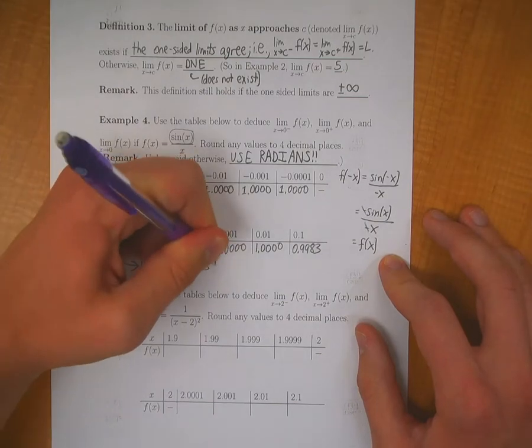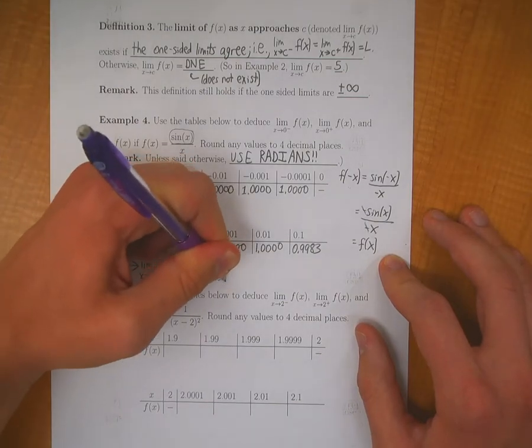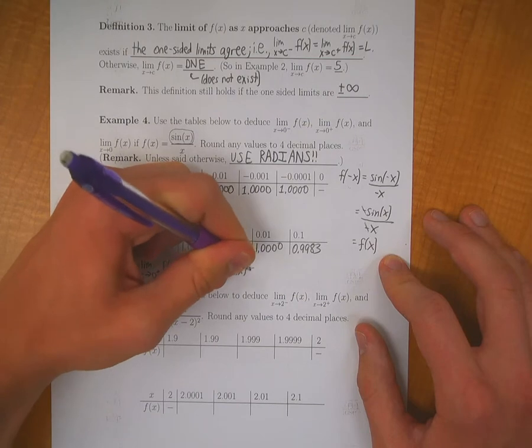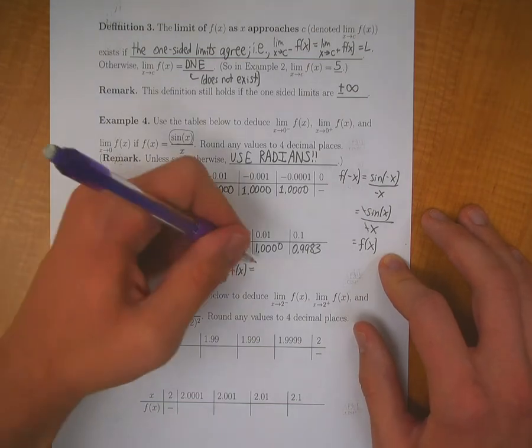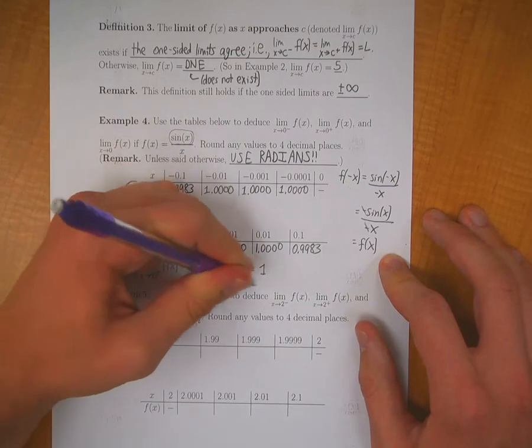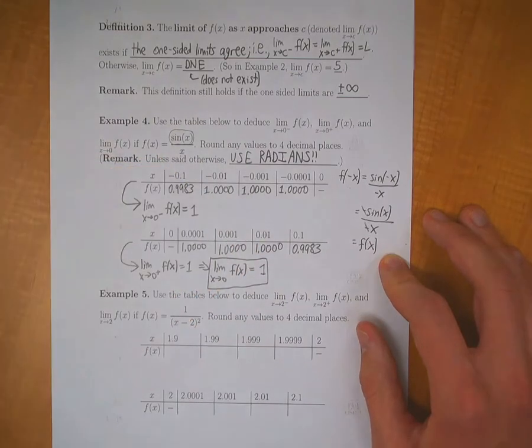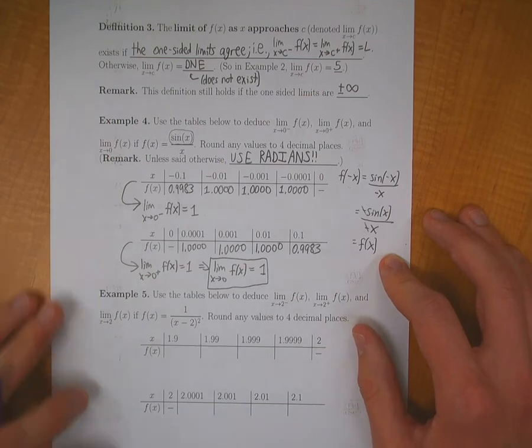And as a result, the limit as x goes to 0 of f of x will then equal what? Yep, good old 1. So that's example 4. Any questions on that? All right, moving on to example 5.